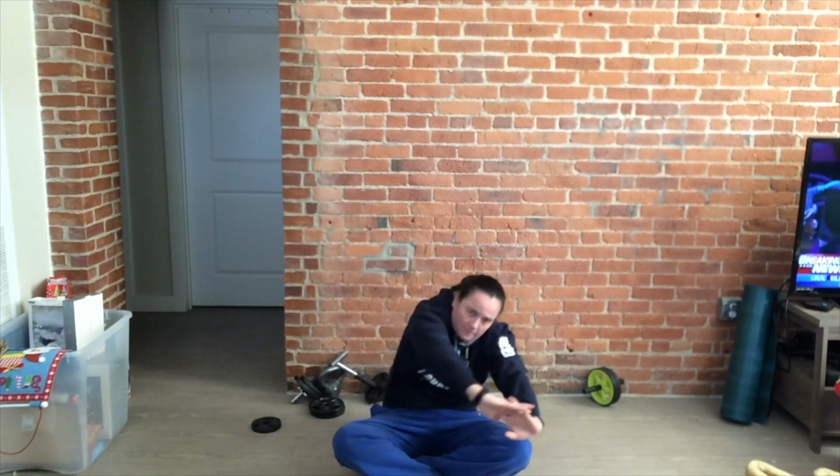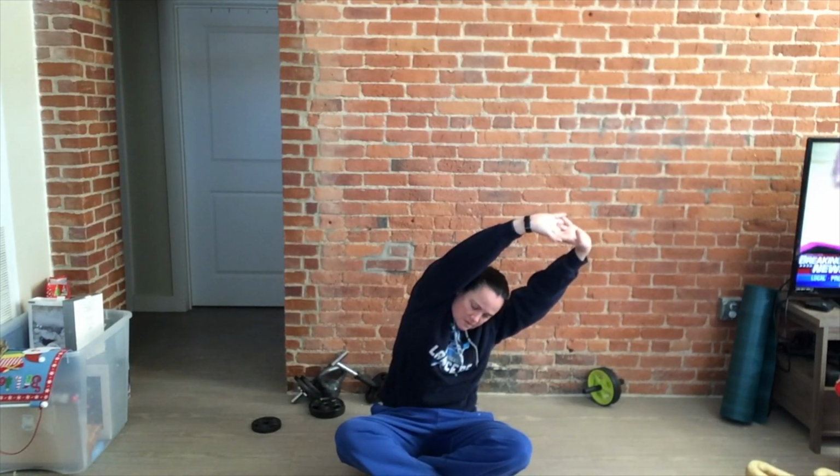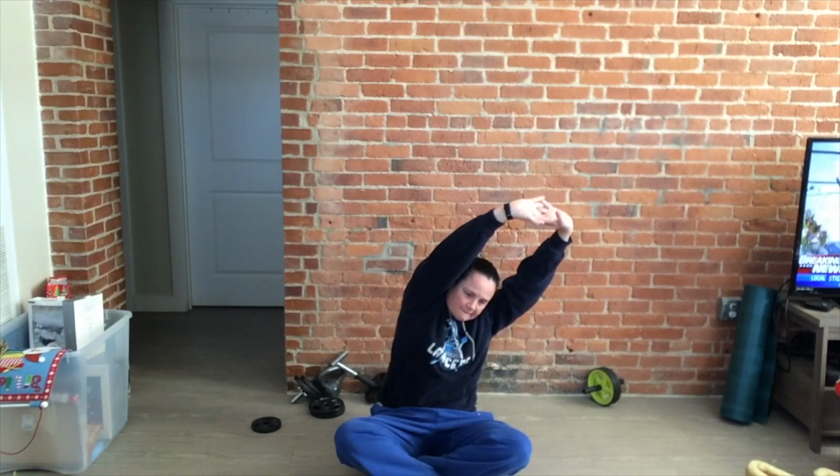And curl around to the other side. And relax. Go one shoulder, arm, shoulder, and back. Shoulder stretch.